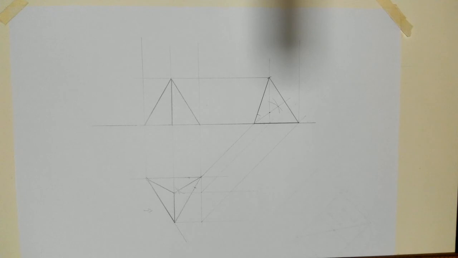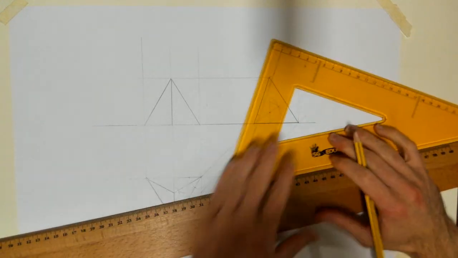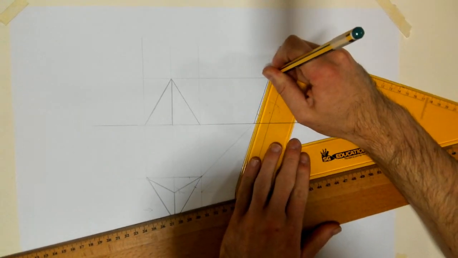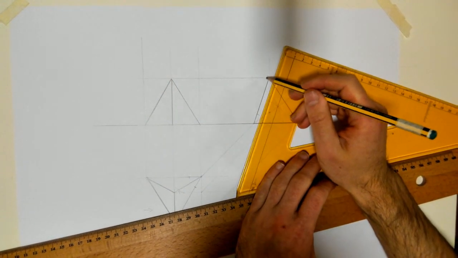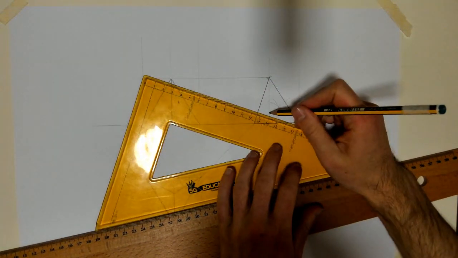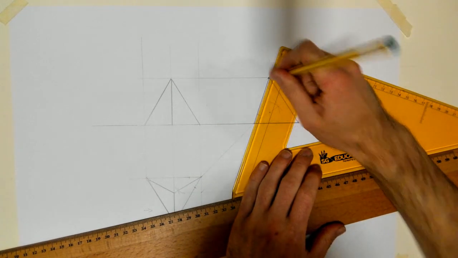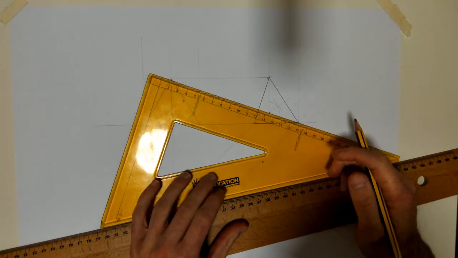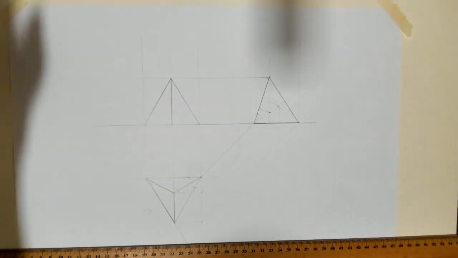What we can then do is find the exact point of contact where it hits that edge there. We go perpendicular to this edge here, so almost like it's a tangent point. And that gives our radius of our inscribed sphere.